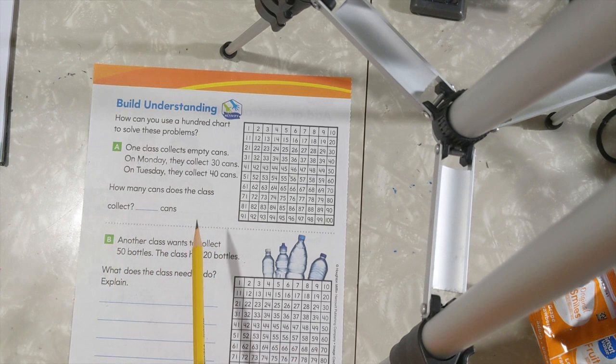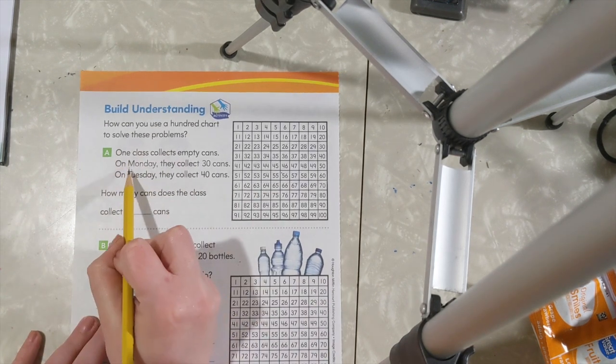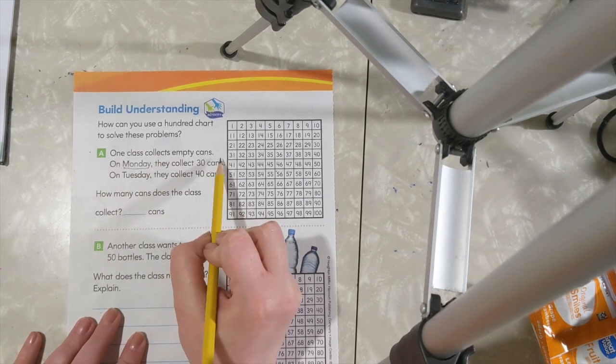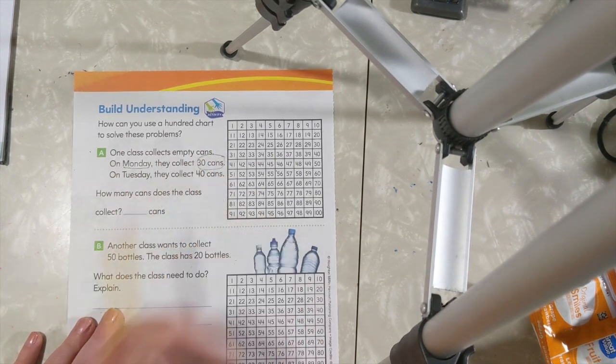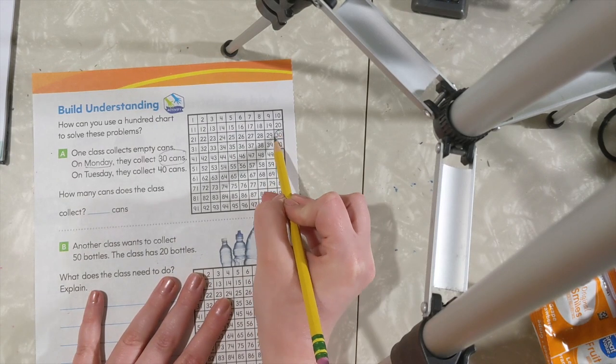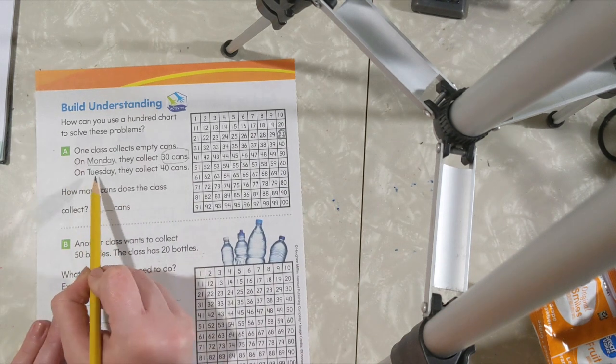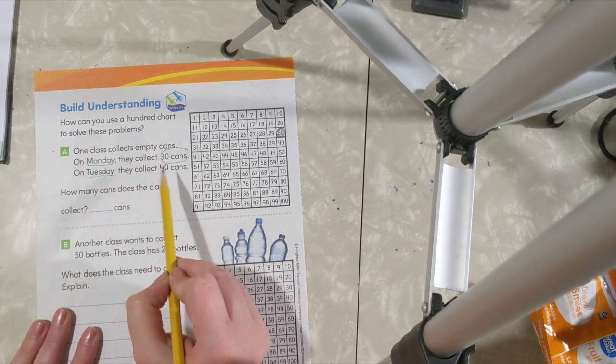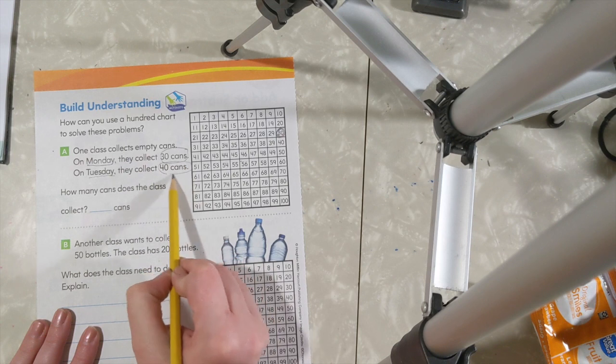Okay, so we're going to start off on Monday. On Monday, they collected 30 cans. So I'm going to circle my 30. They start with 30 cans. On Tuesday, they collect 40 cans.